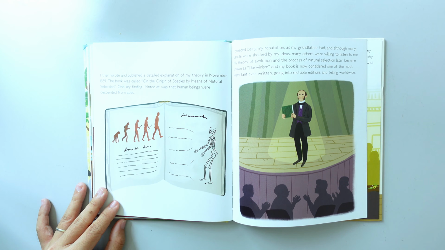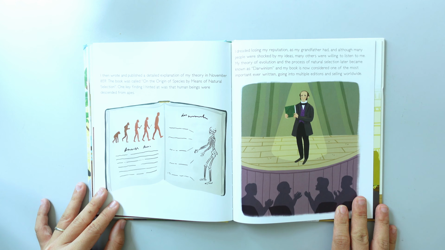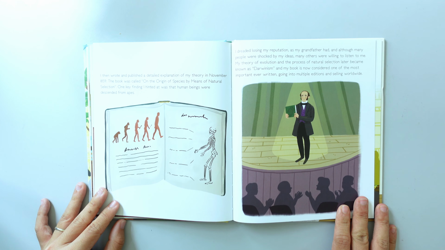I then wrote and published a detailed explanation of my theory in November 1859. The book was called On the Origin of Species by Means of Natural Selection. One key finding I hinted at was that human beings were descended from apes. I dreaded losing my reputation, as my grandfather had, and although many people were shocked by my ideas, many others were willing to listen to me. My theory of evolution and the process of natural selection later became known as Darwinism, and my book is now considered one of the most important ever written, going into multiple editions and selling worldwide.